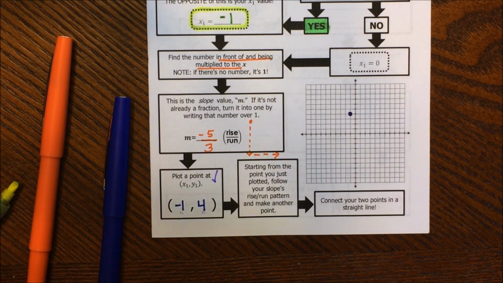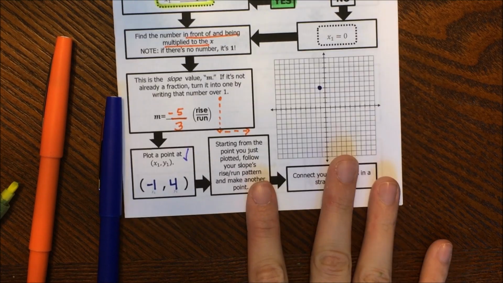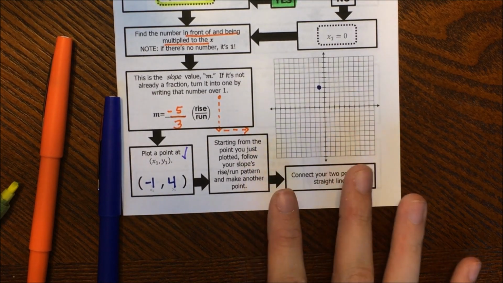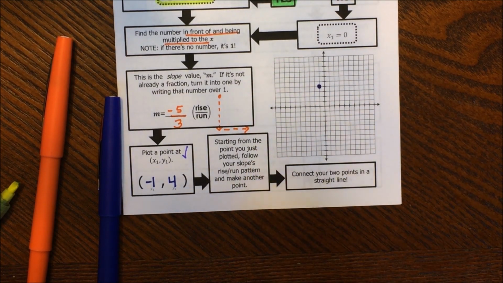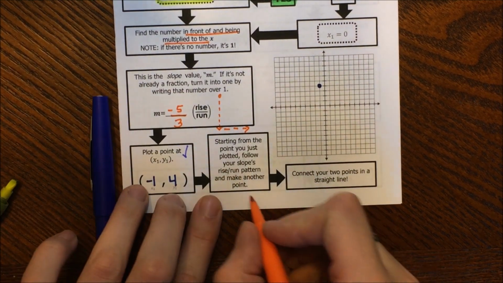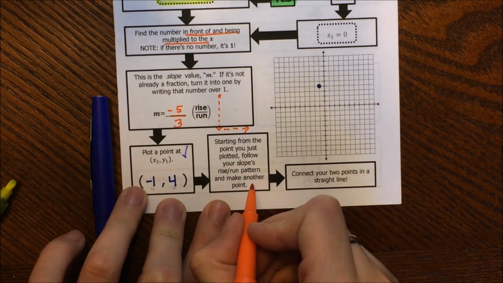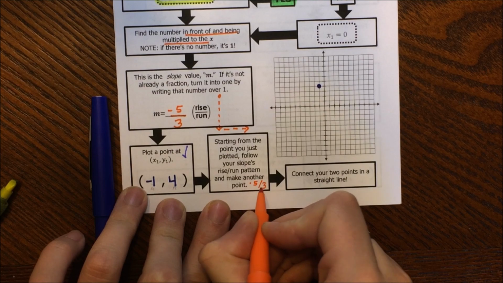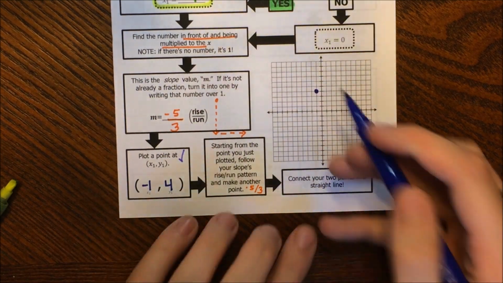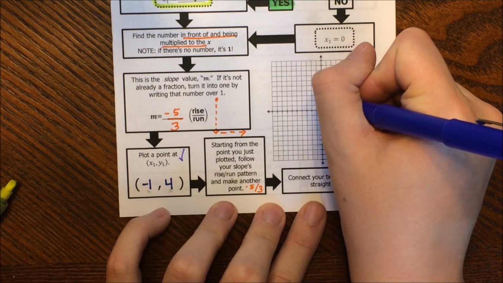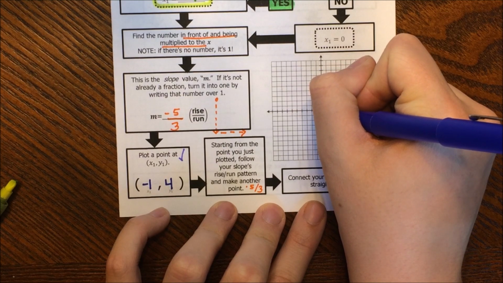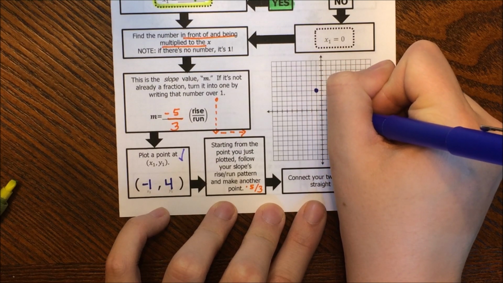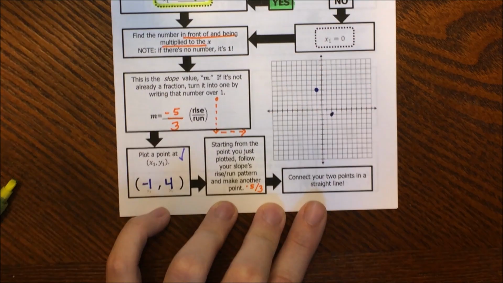I personally like to make a little check mark just to remind myself that I did it. And then our final step over here says, starting from the point you just plotted, so this guy, follow your slope's rise over run pattern to get another point. So that was negative 5/3. So starting from this last point, we're going to go down 1, 2, 3, 4, 5, and then forwards 1, 2, 3. Make another point.